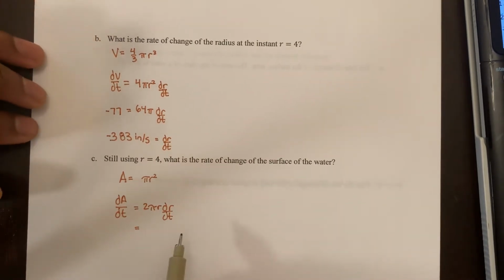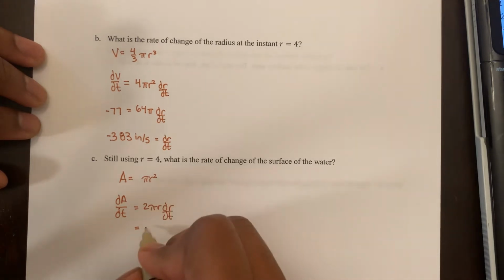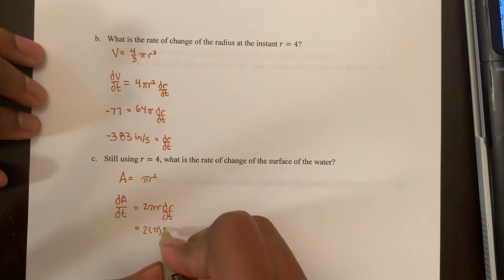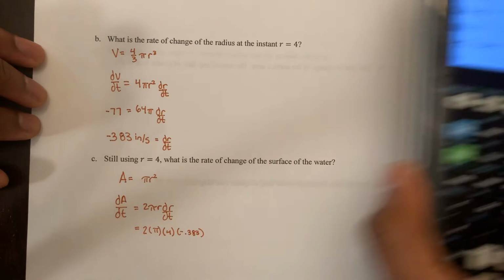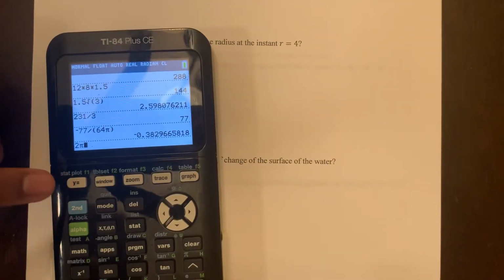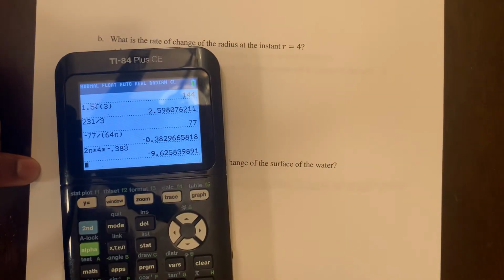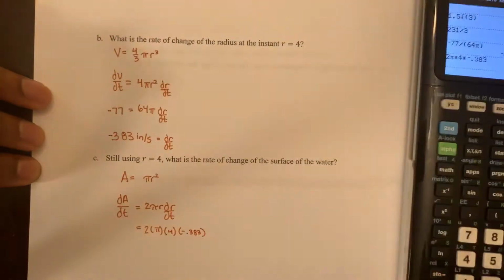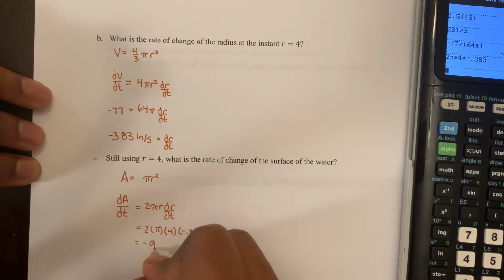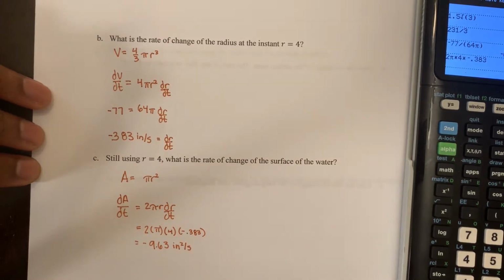And from part B, we know dr over dt is negative 0.383, and we know r is 4. So we just have 2 times pi times 4 times negative 0.383. And that gives us 2 pi times, 4 times negative 0.383 is negative 9.62. Let's go with negative 9.63. So negative 9.63 inches squared per second.